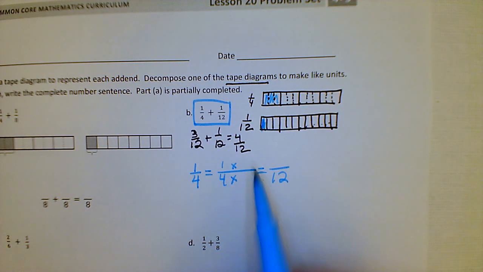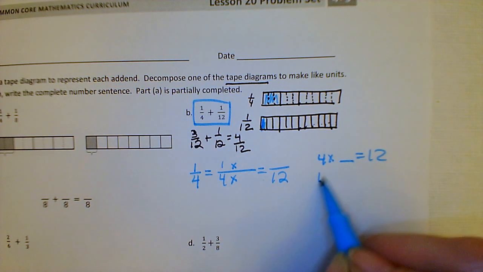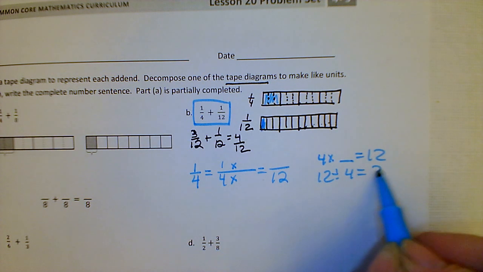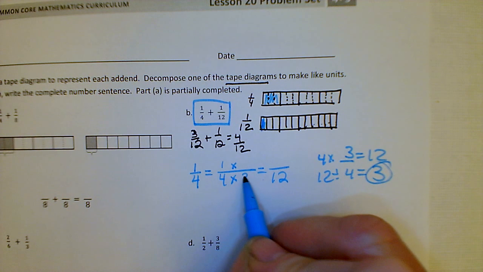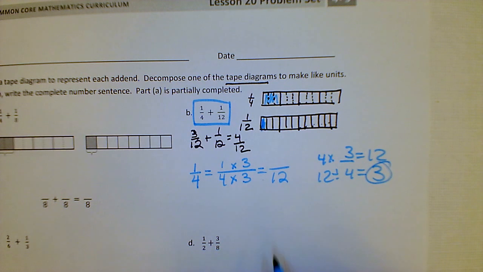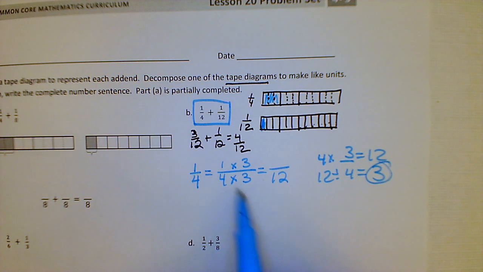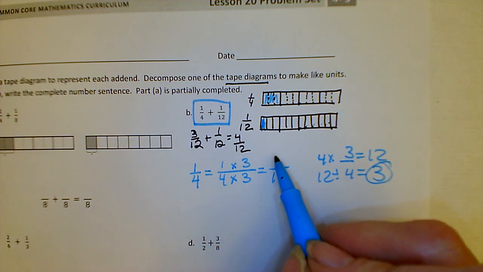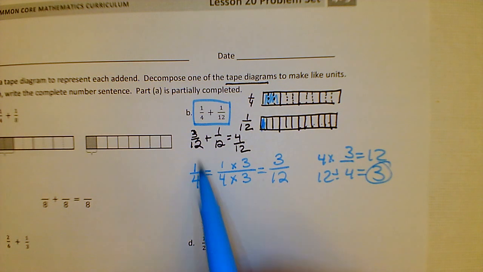So I'm going to be multiplying. So 4 times some number gives me 12, or 12 divided by 4 gives me that number, which is 3. So now I know that I'm using 3. So I put a 3 in the denominator, and whatever I do to the denominator, I have to do to the numerator, because if I multiply by 3 over 3, it's really just multiplying by 1, and it's not really changing the size of things as far as the total amount that we have. Alright, so 4 times 3 is 12, and 1 times 3 is 3. So what did we just find out? That we got the same result as we got up here, that 1/4 is equal to 3/12.